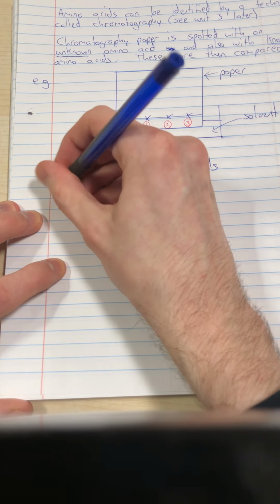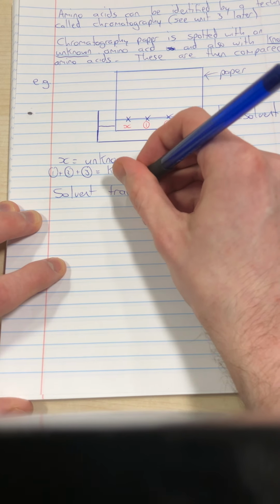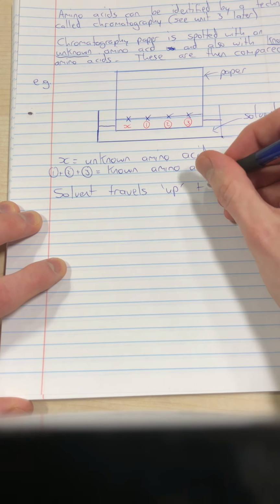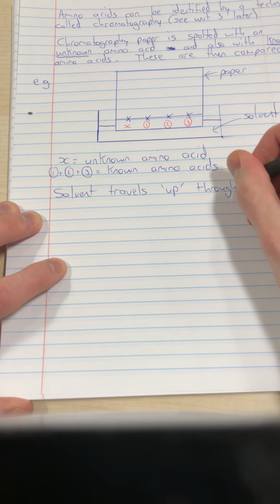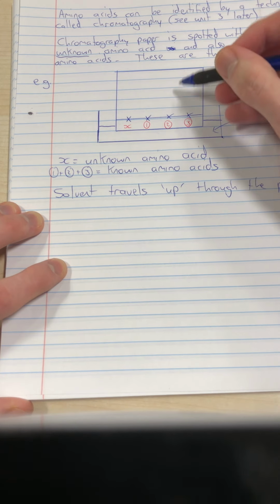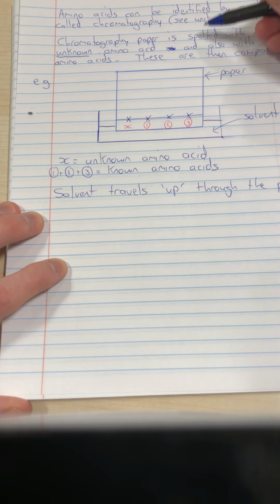Now, this is a cool part. So what happens is the solvent travels up through the paper. Yeah, so we dip our chromatography paper in just the bottom part, and then the solvent starts to rise up.